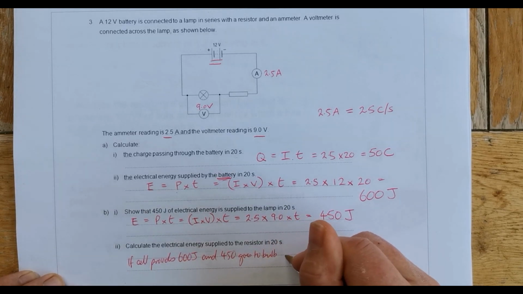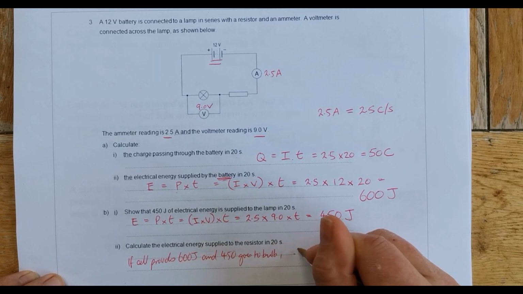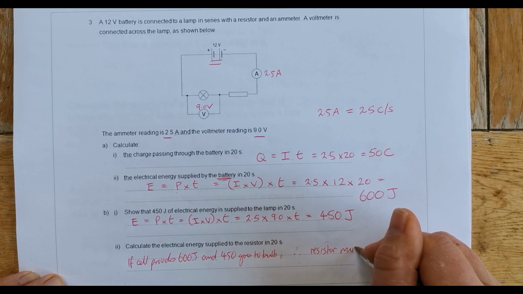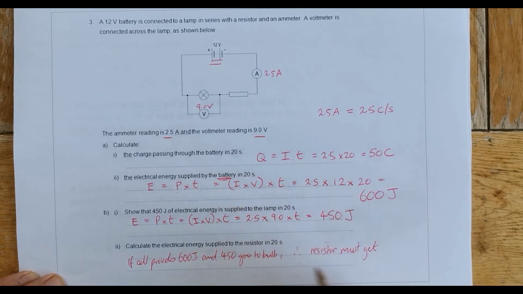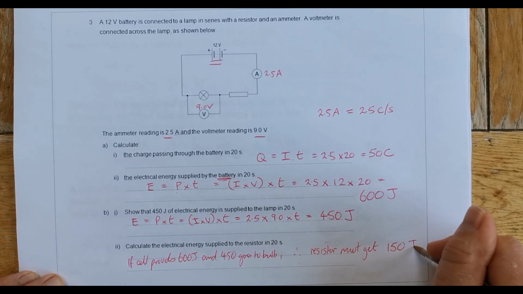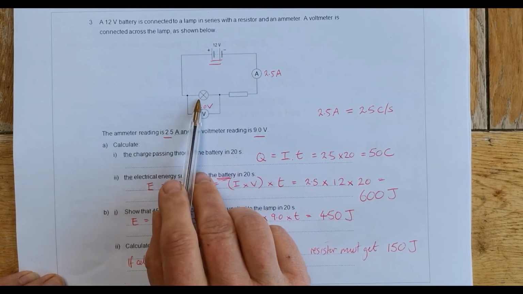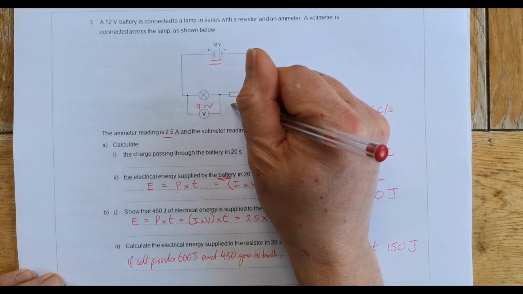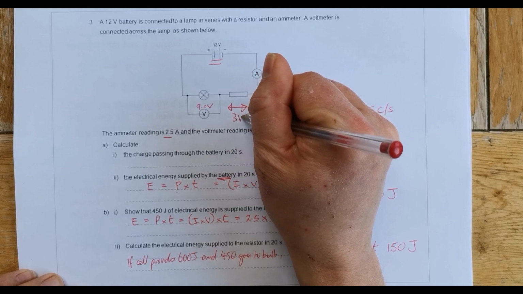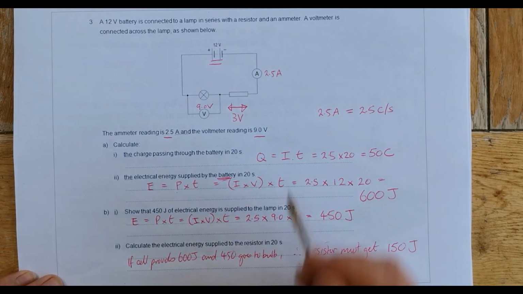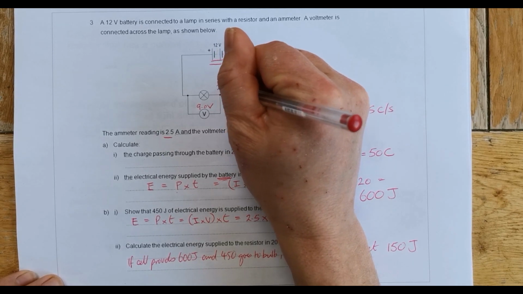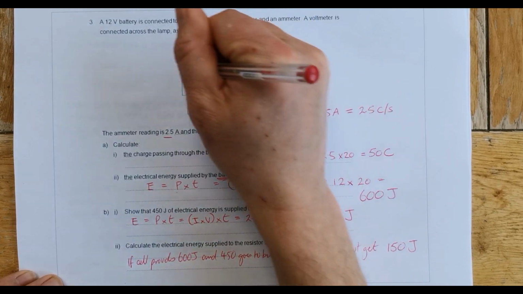The only thing to take is the energy left, so we can say the resistor must get 150. It's got to be the difference because the cell is providing energy to here and there. Another way, if you wanted to see it mathematically, what must this voltage be? This is 3 volts. But it's got 2.5 amps. The whole of this circuit has 2.5 amps. Everywhere in the circuit has 2.5 amps.